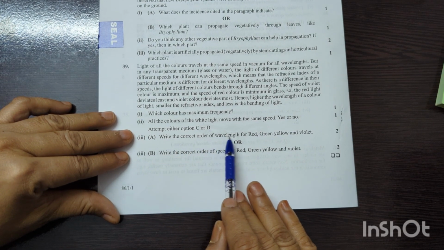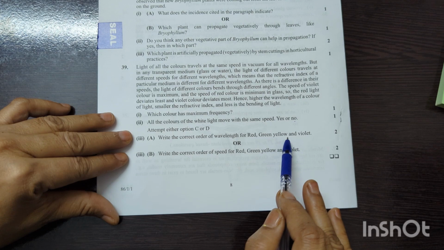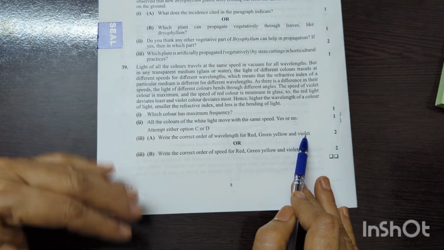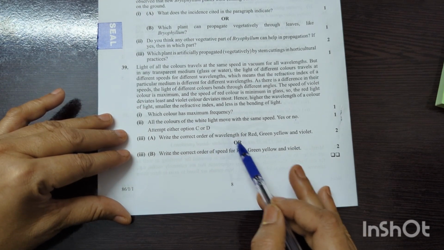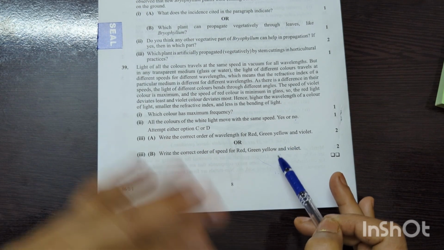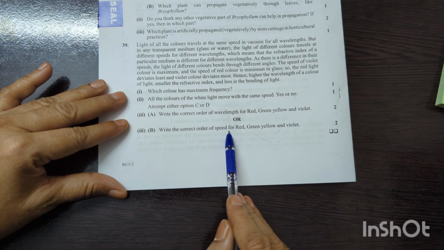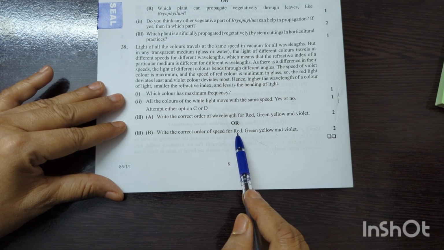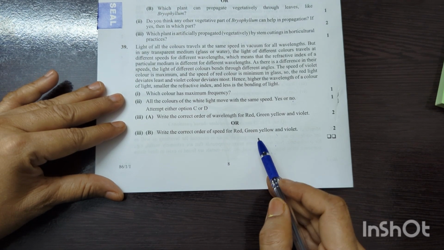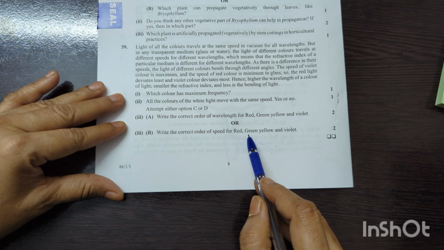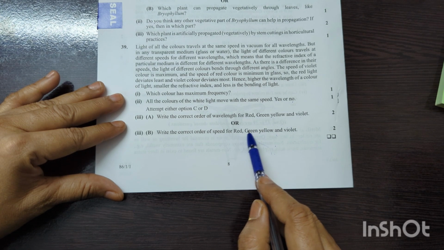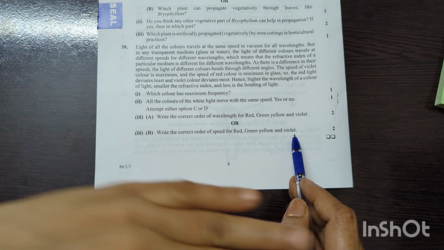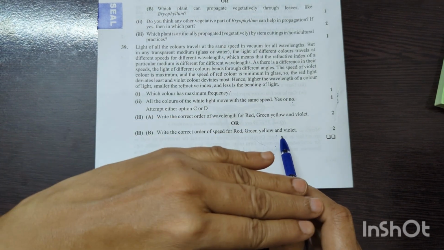Write the correct order of wavelength for red, green, yellow, violet. So VIBGYOR, violet to red. In that way, you can draw the picture of a prism and write VIBGYOR from bottom to top. Write the correct order of speed of red light, green light and violet light. Red has the lowest speed, then yellow, then green, then violet.